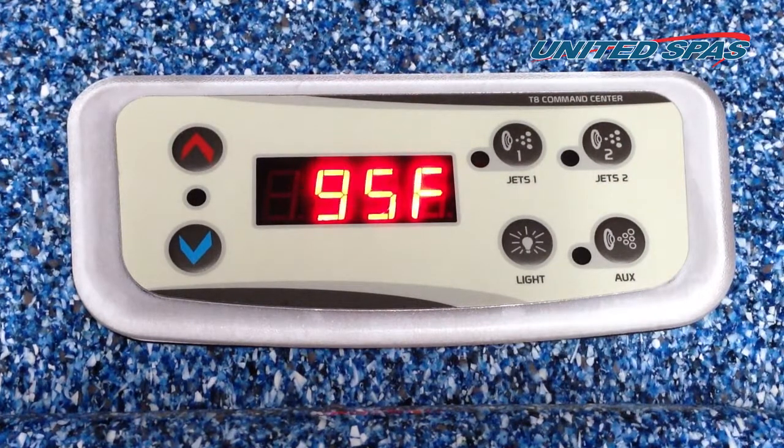That's all there is to setting the user configurable settings in the T8 Topside. Please see your user's guide for more detailed information.